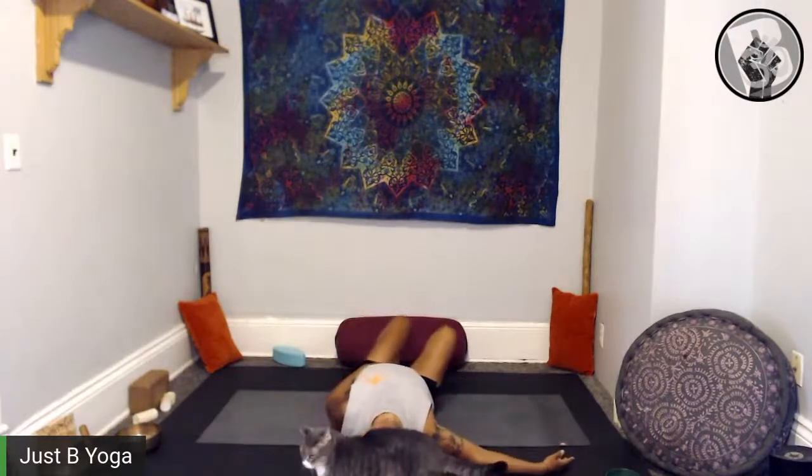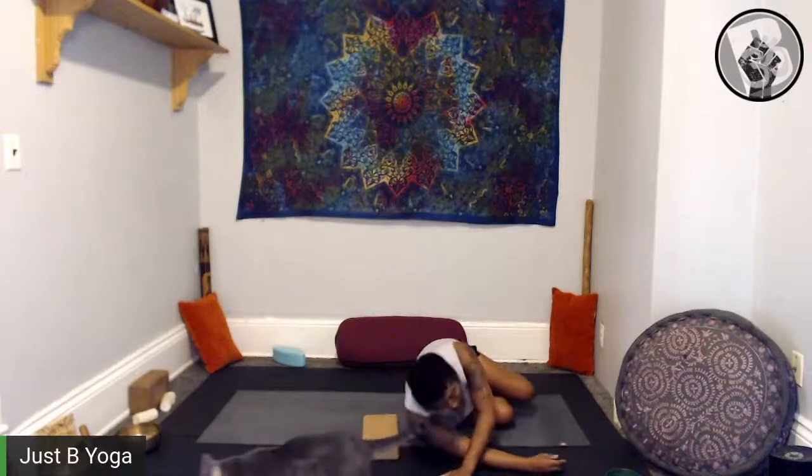I'm going to slowly bring the inner thighs together, allowing that elasticity to come back in a soft way, not trying to let it snap. I'm going to gently roll over to one side and then bring myself upright.